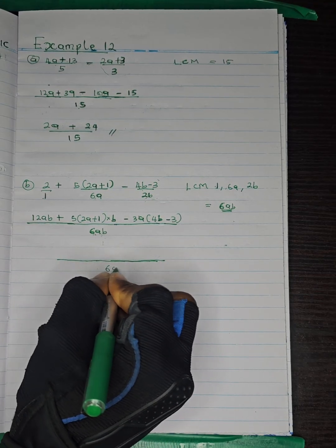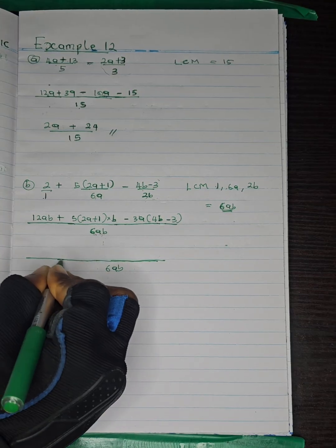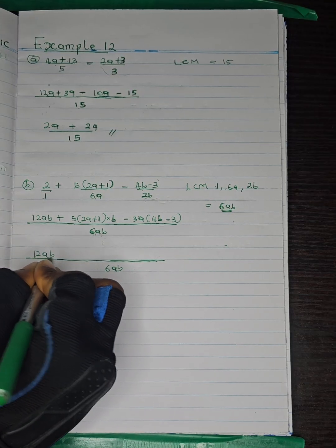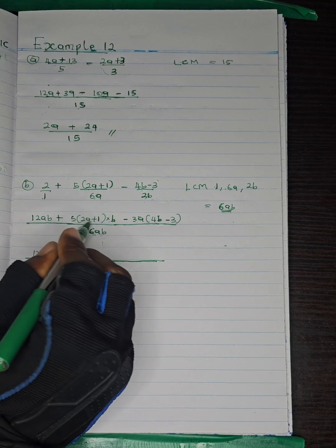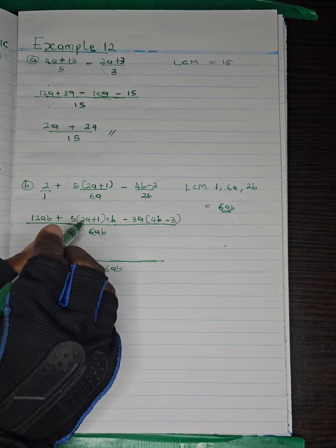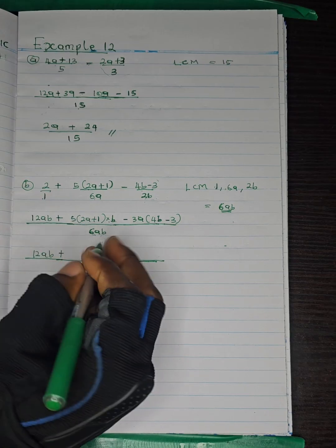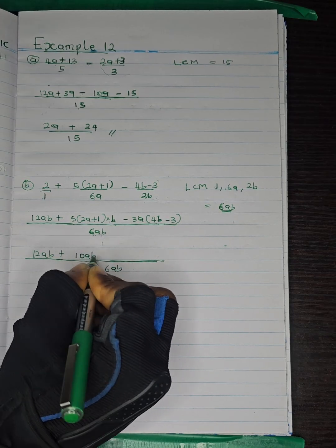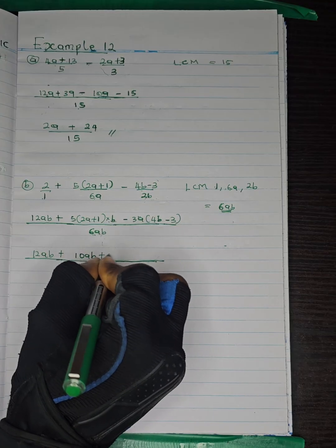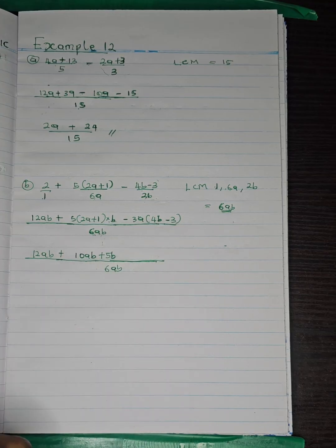So you have 6ab. Here we have 12ab plus, you now open up this bracket. So when you open up, it's like 5b multiplying what is inside here. So 5b multiplying 2a to give you 10ab. 5b multiplied by 1 is plus 5b.